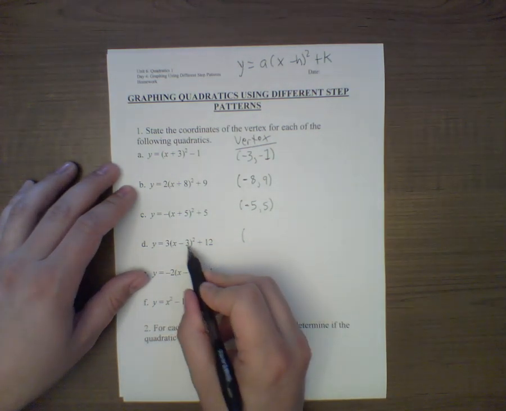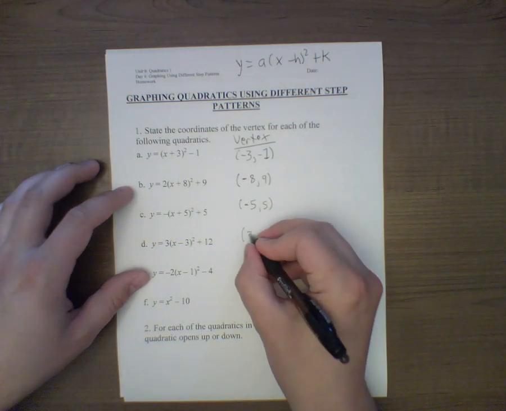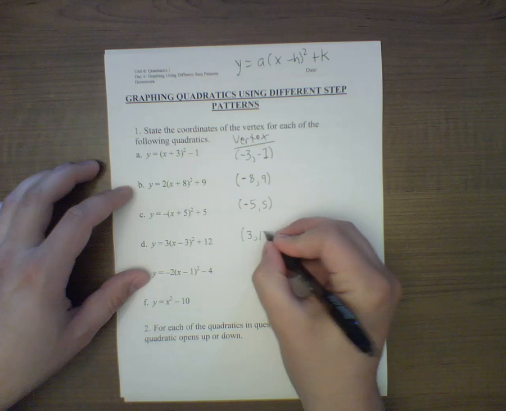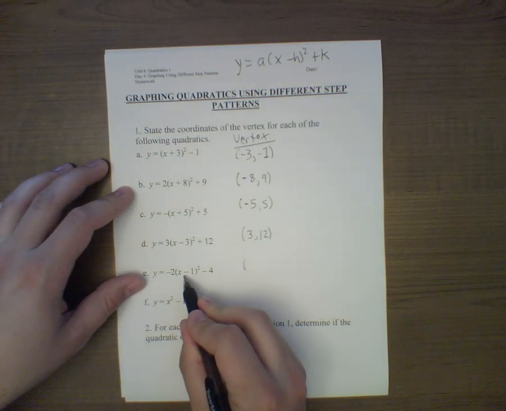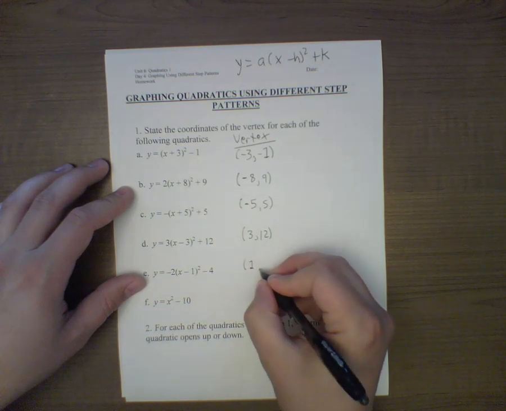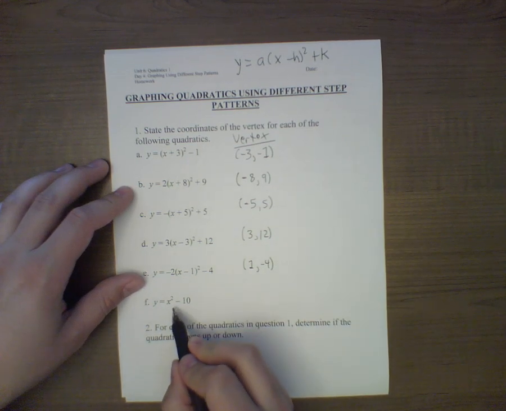Question D, I see a -3. That means my vertex has been moved to the right. So I write a +3. K value stays the same, 12. Question E, I see -2(x minus 1). So I've moved to the right. So I write the +1, -4.